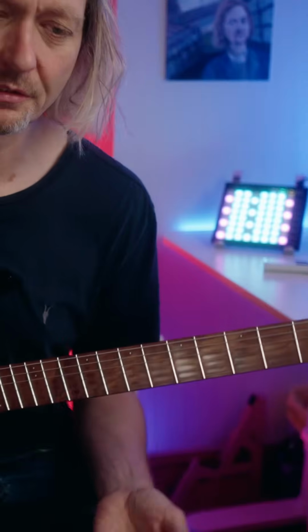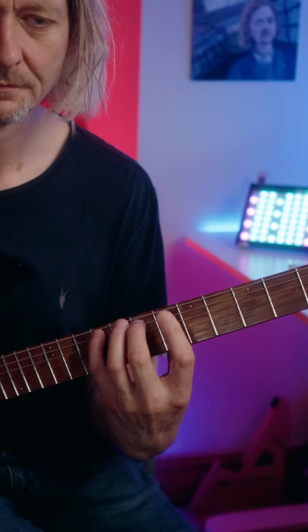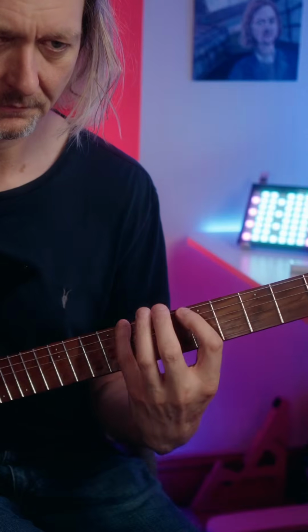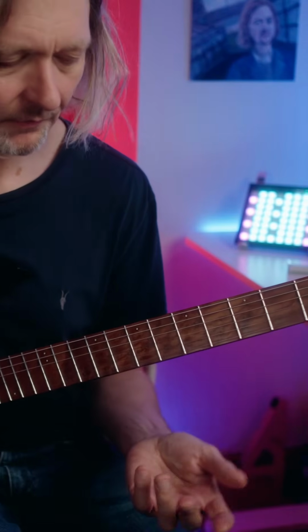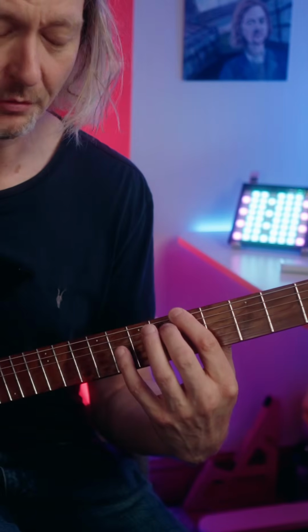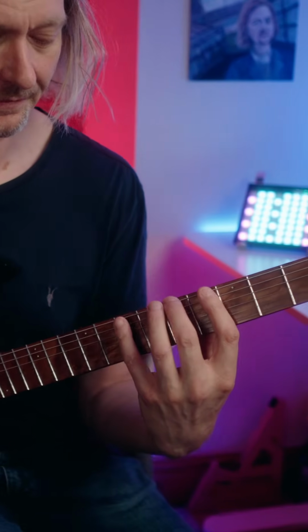So that's one position, okay? The next position to learn is to start the same thing from the root with the second finger.